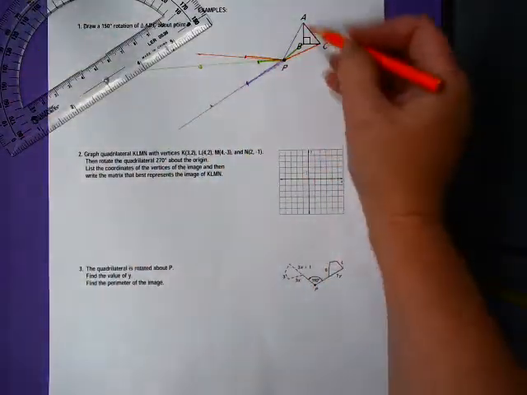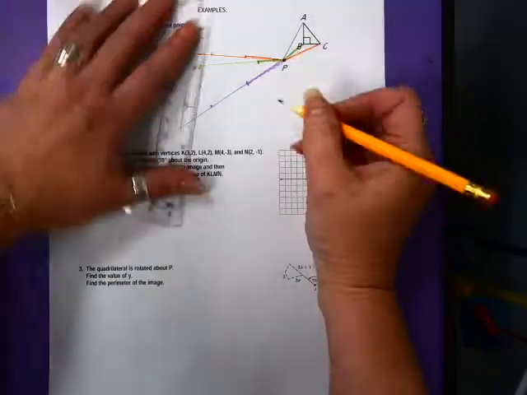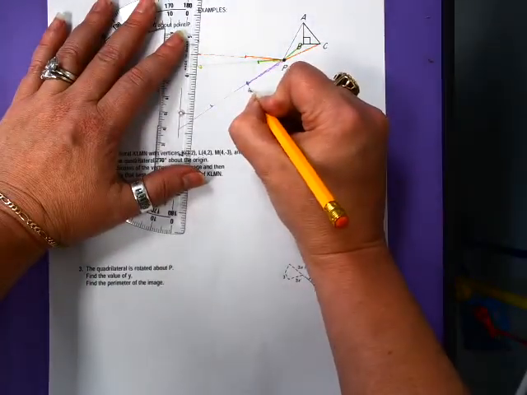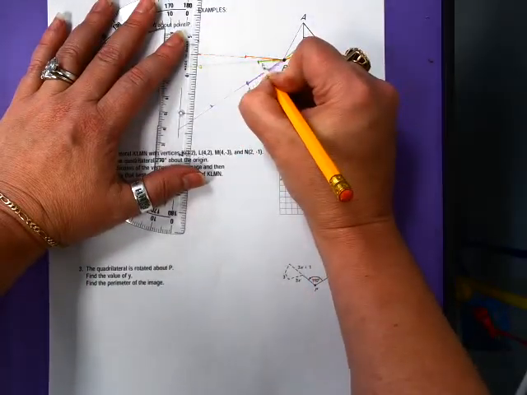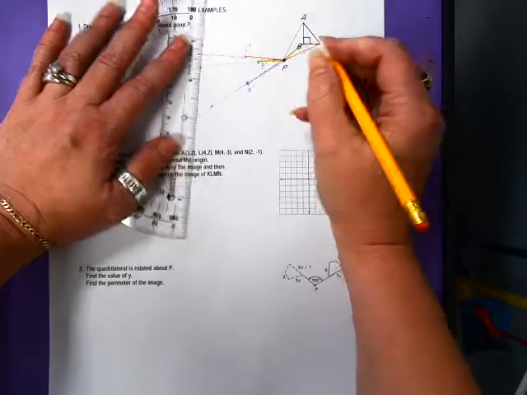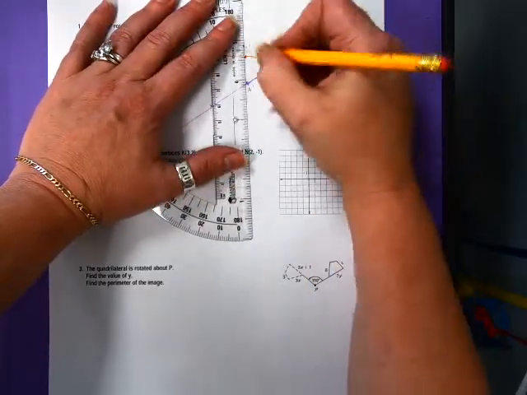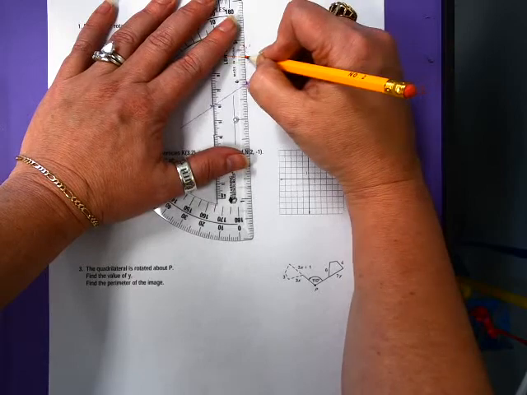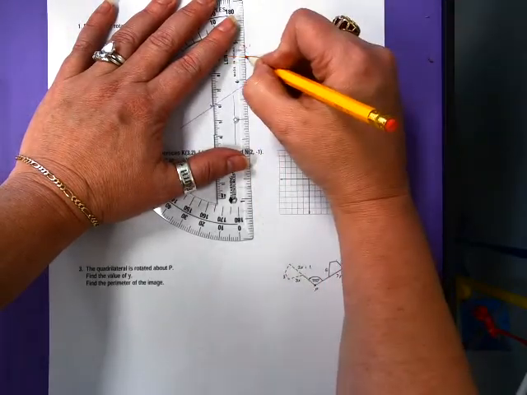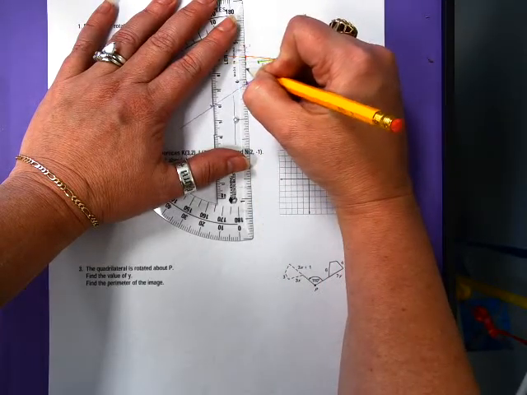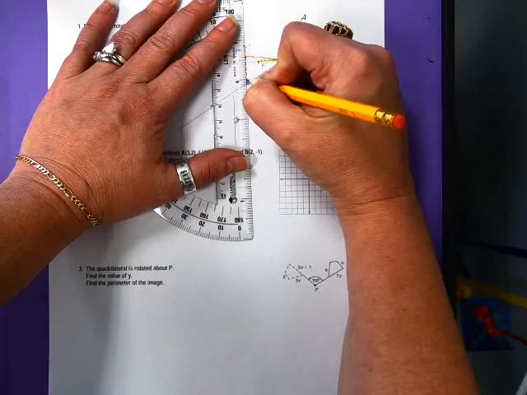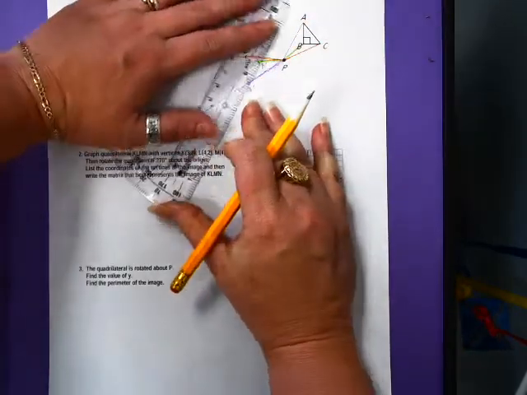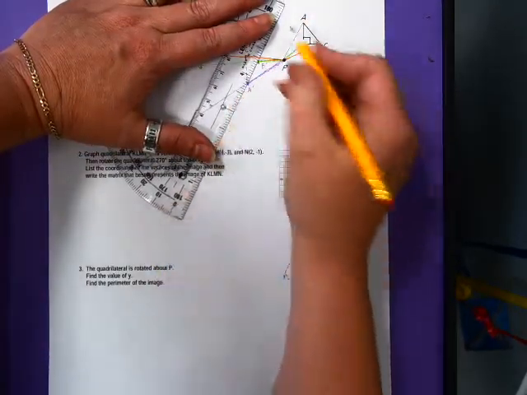All right, so to draw my triangle, this right here is A prime, this is B prime, and this is C prime. So I'm going to connect them and draw a segment. And remember, this is my transformation. So this is the dotted, this is the image. Okay, and then we have this one.